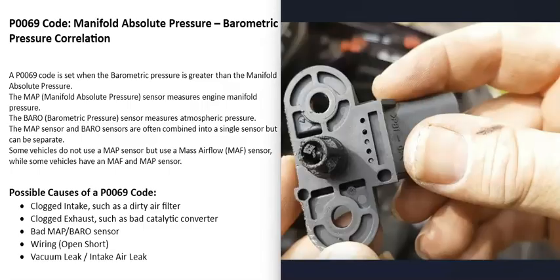The manifold absolute pressure sensor is usually combined with the BARO sensor. They're usually going to be one sensor, although again, sometimes they can be separate. And the manifold absolute pressure sensor is just measuring the pressure inside the intake manifold, while a barometric pressure sensor is measuring the atmospheric pressure, which will change usually with elevation.